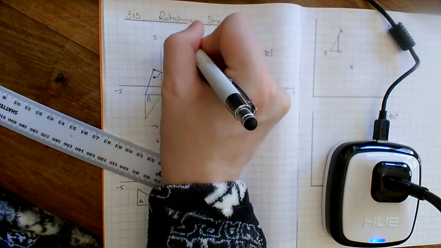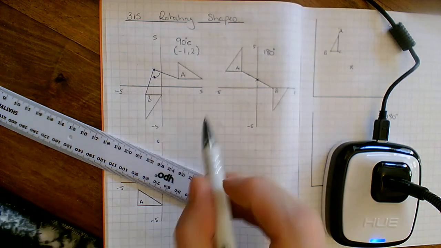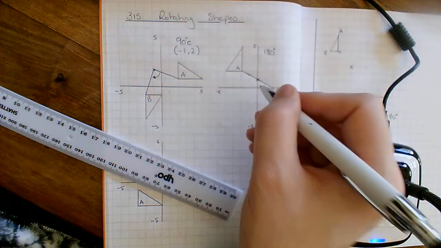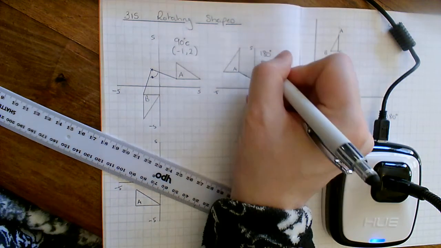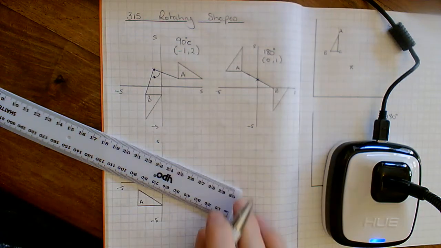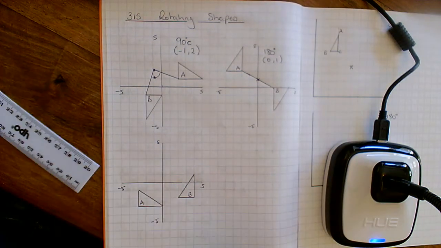Now the thing about 180 degrees, you don't have to say which direction, because clockwise or anti-clockwise, half a turn is half a turn. And the centre of rotation is 0, 1. The next one I've got is down the bottom here.